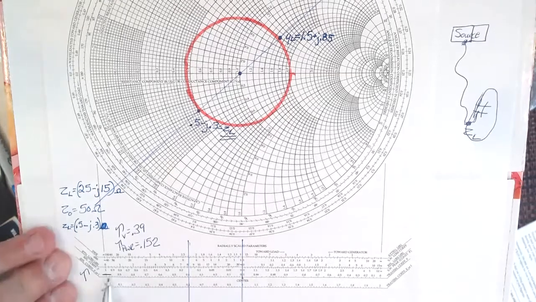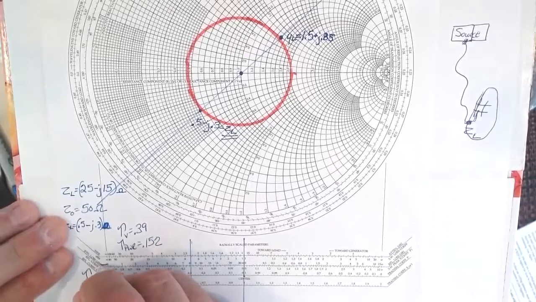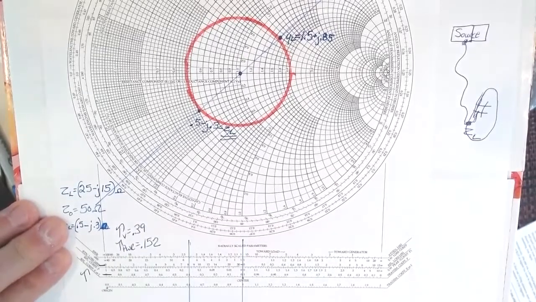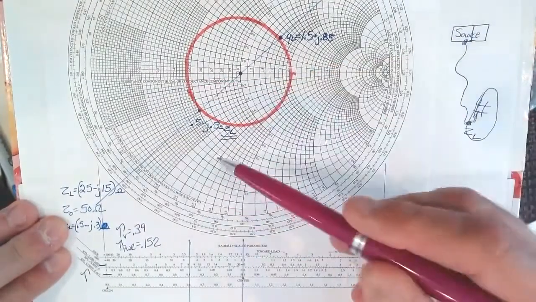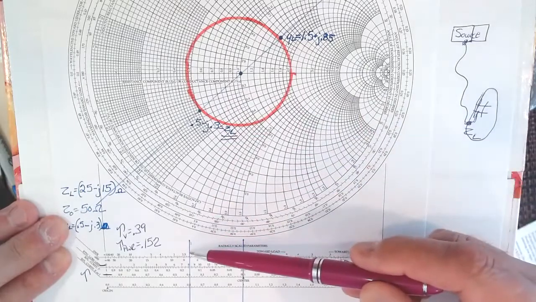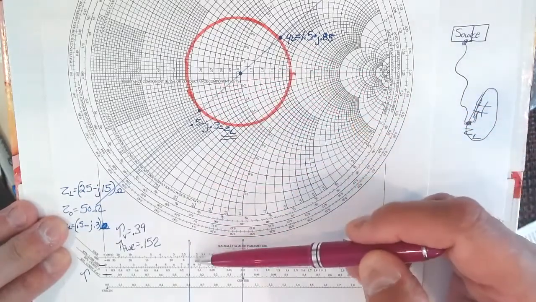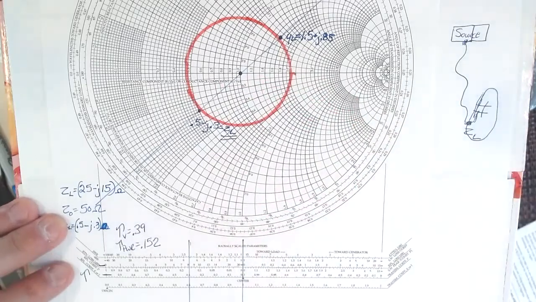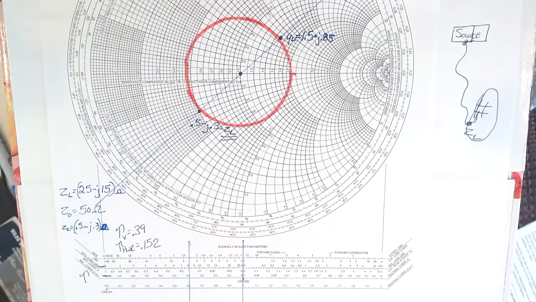Another thing that we can read right off here is my return loss, right? My return loss in decibels has everything to do, as I explained in the last lecture, with the reflection coefficient and the VSWR. So once you know the VSWR and the reflection coefficient, you also know your return loss in decibels.